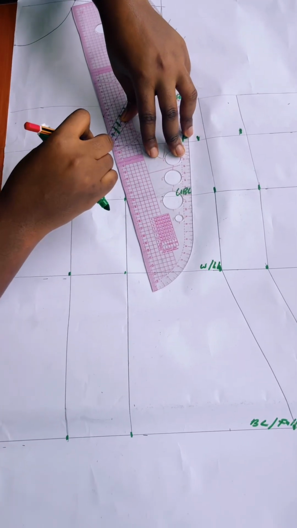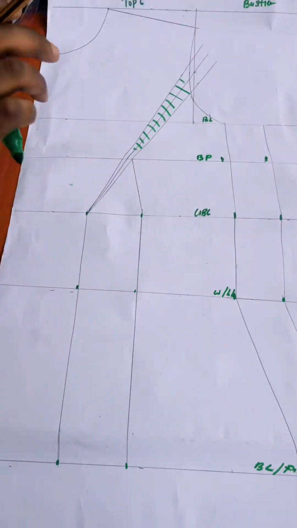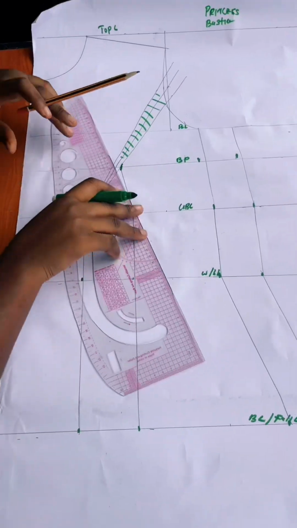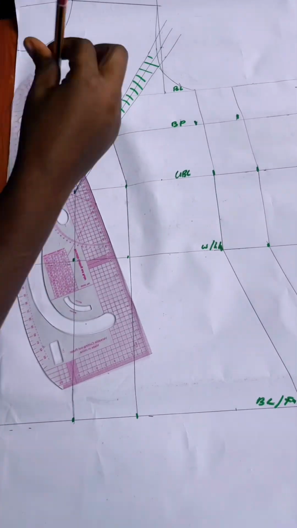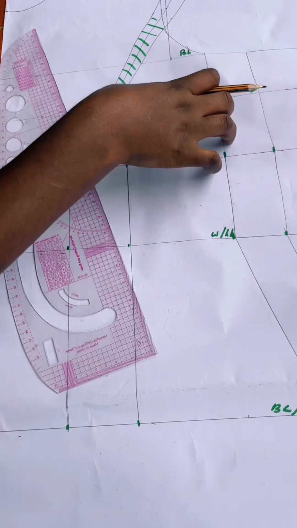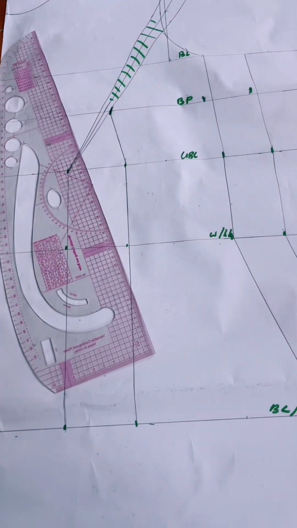Then you slant this part. This part is very critical. Then after we've slanted them, we just cut them like so. Then make sure everything blends. You try your best to blend them in so it doesn't get this pointy effect. You blend them in.